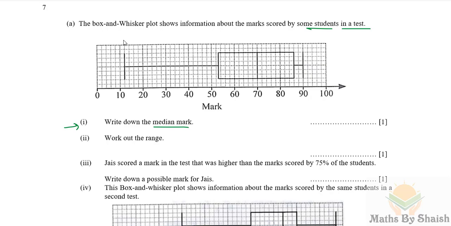So in box and whiskers we have the minimum value. This is the minimum, where we have a vertical bar here, and the same at the last is the maximum value, and in between it is the median, and this value is the lower quartile and this value is the upper quartile. So write down the median mark. Median mark is here and that is corresponding to 70, so the median mark is 70.